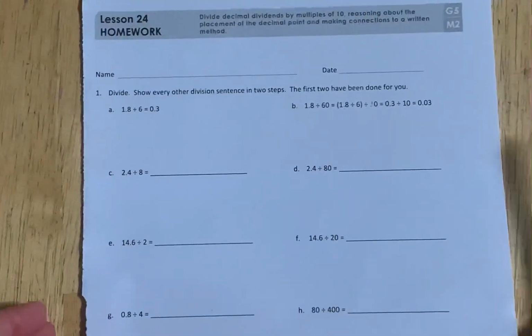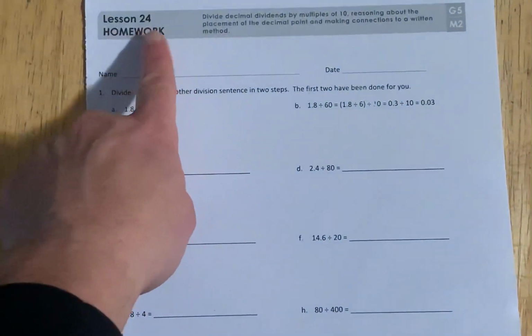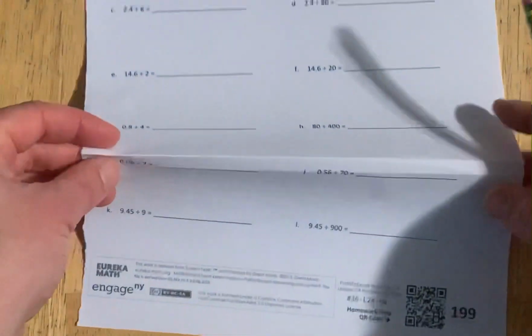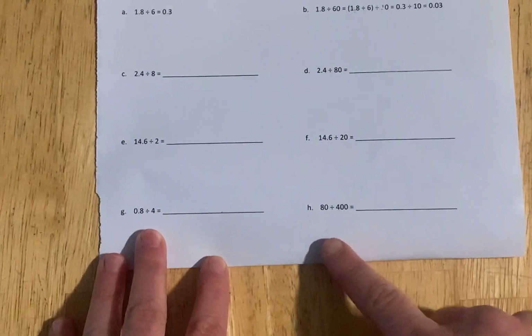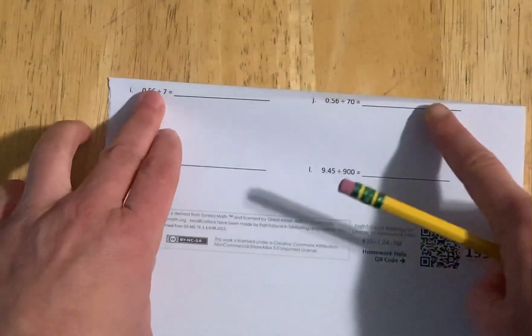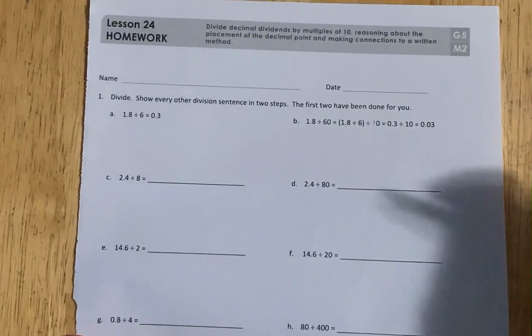Moss, and today we are going to do the Lesson 24 homework page. So this is page 199. I again folded mine because we're only going to do up to problem H. If you want to do these other 4 problems, they will be bonus. Okay, so put your name and date.